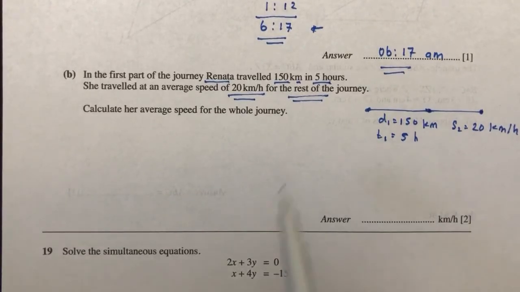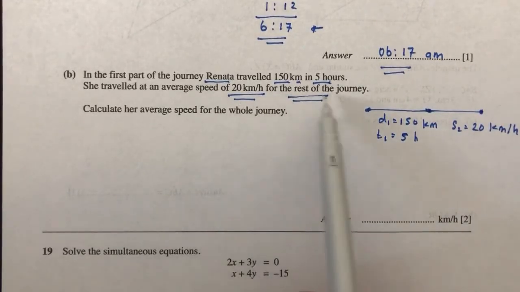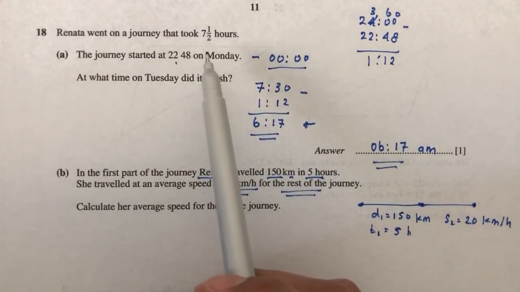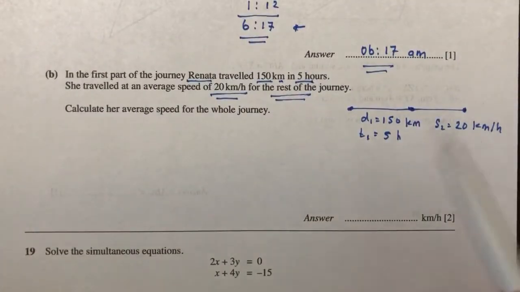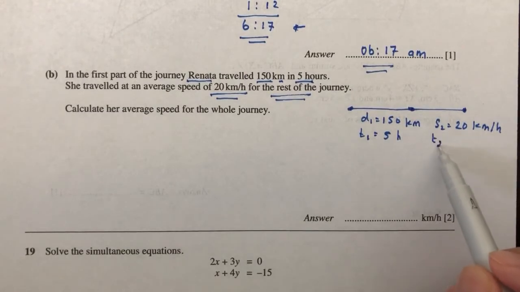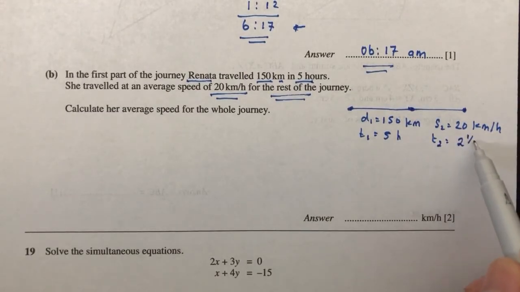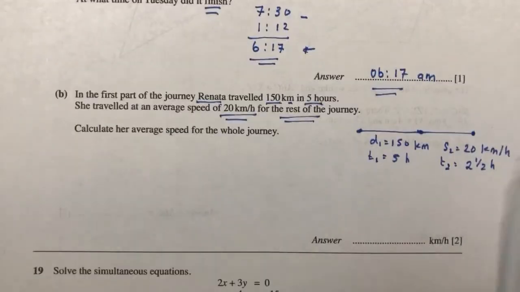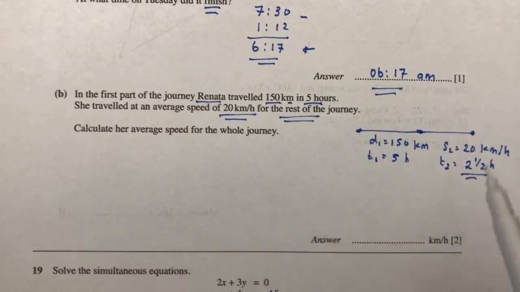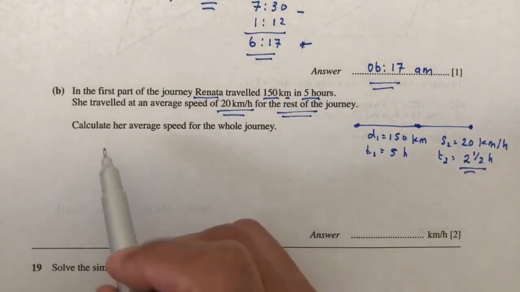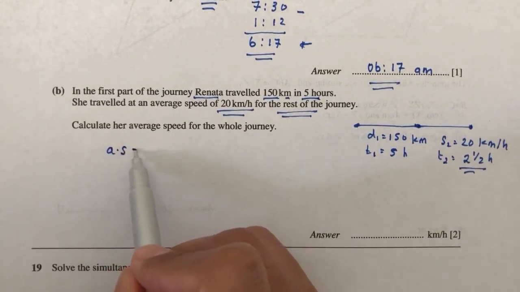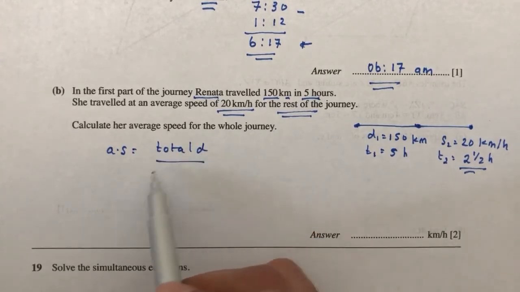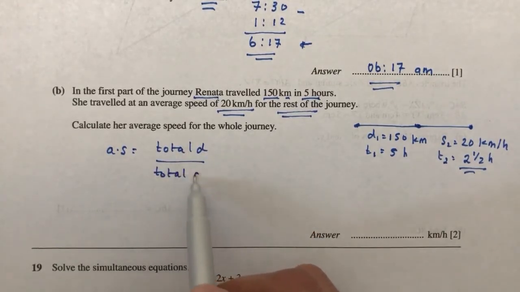What is the rest of the journey? We know that she took 7.5 hours to complete the journey, which means that T2 will be 2.5 hours, because we do 7.5 minus 5 to obtain this time. If you want to find the average speed, average speed is total distance divided by total time.